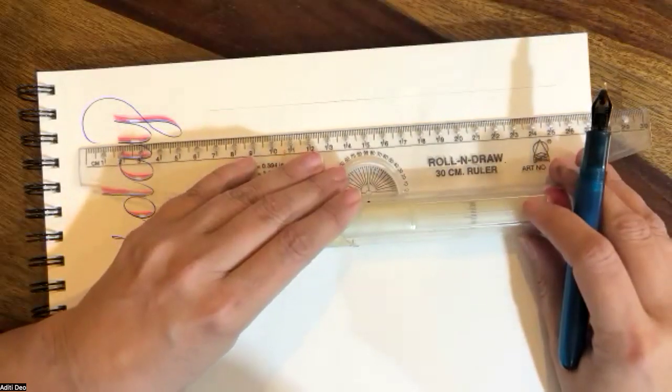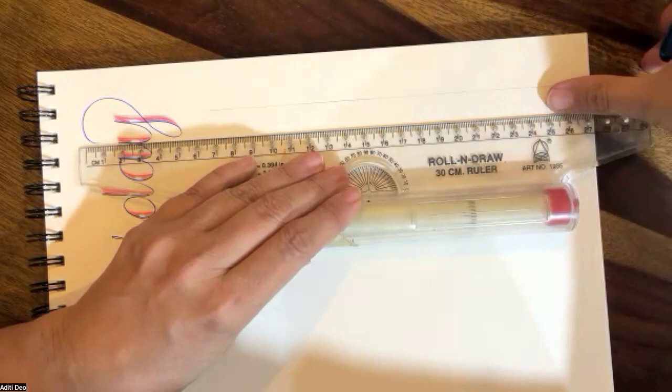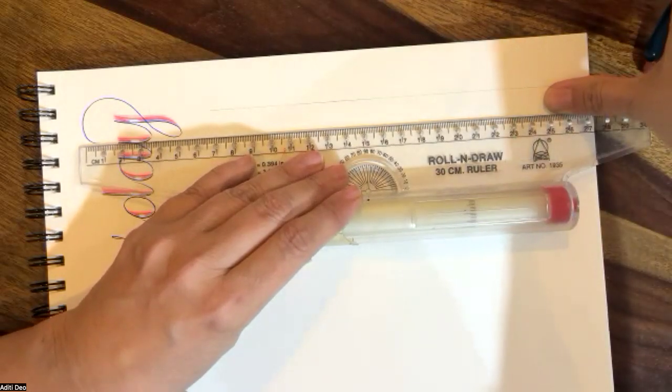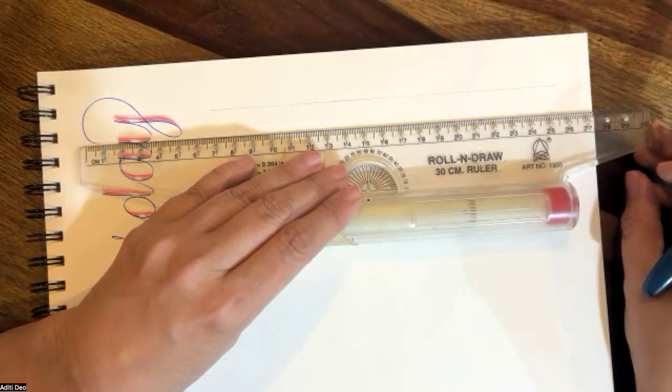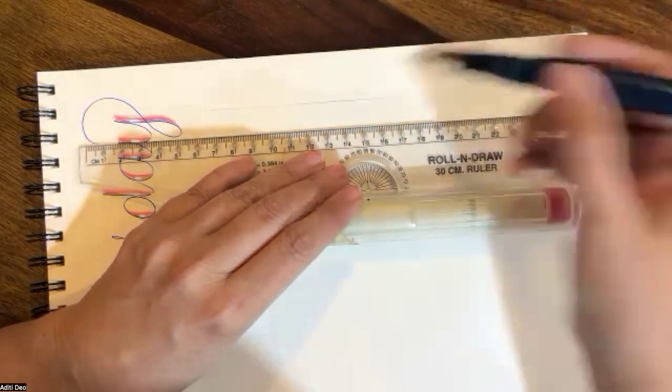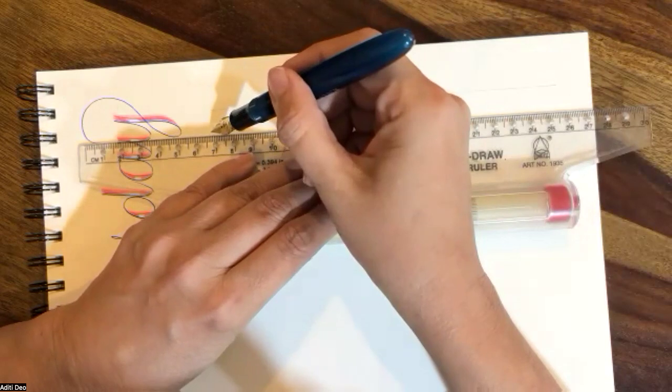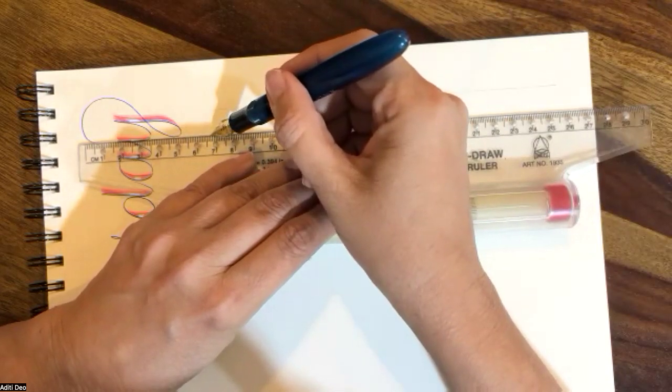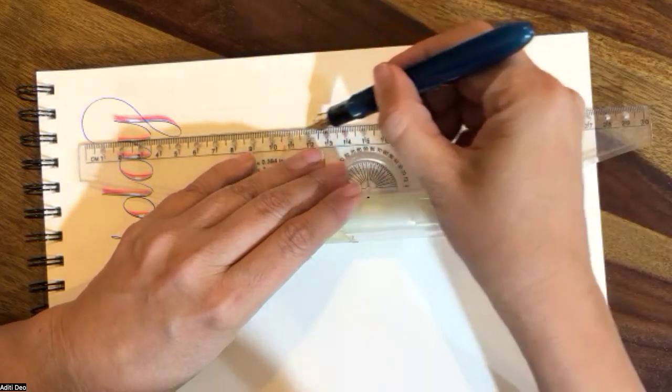And the space between the letters can be about the size of your thumb. So that's maybe a centimeter and a half or 1.25 centimeter, just a little more than a centimeter. So you're able to see what is happening there.